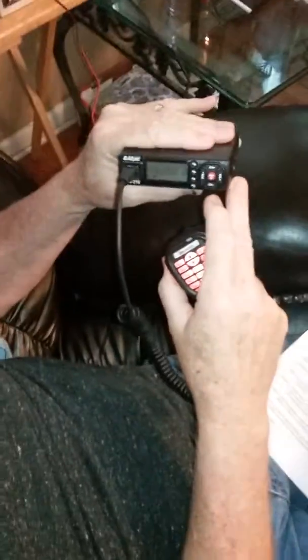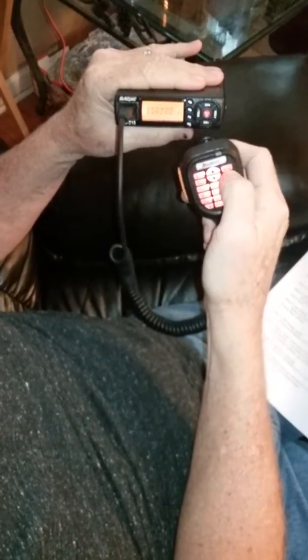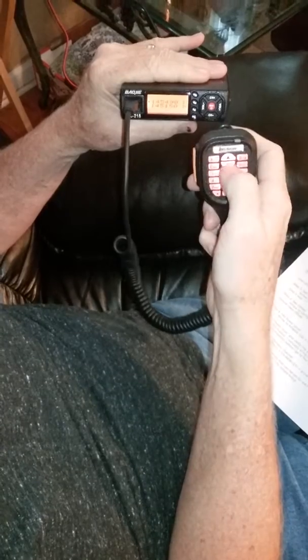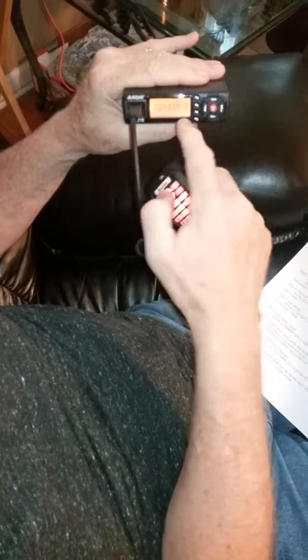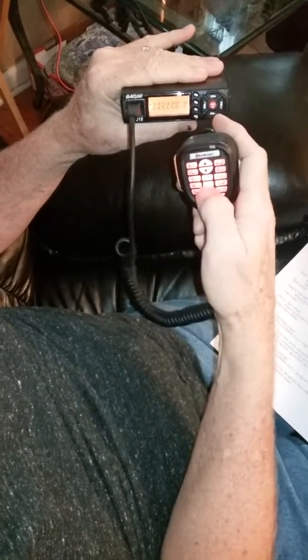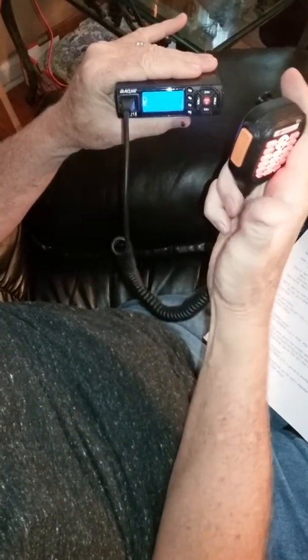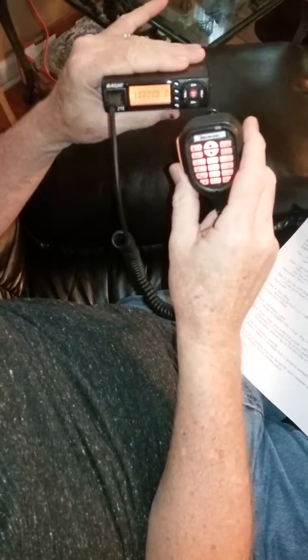So now all I'm going to do is hit the exit button. I'm going to exit all the way back out. I'm going to hit this to get back into my channel mode. Now I want to scroll up to channel 6 and see I have a channel 6 now. That's 145.490. And when I key the microphone, it's going to show me my reverse. And now I have the reverse. And that is absolutely all there is to it.